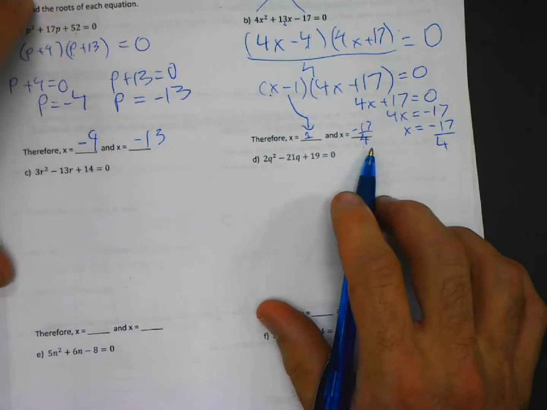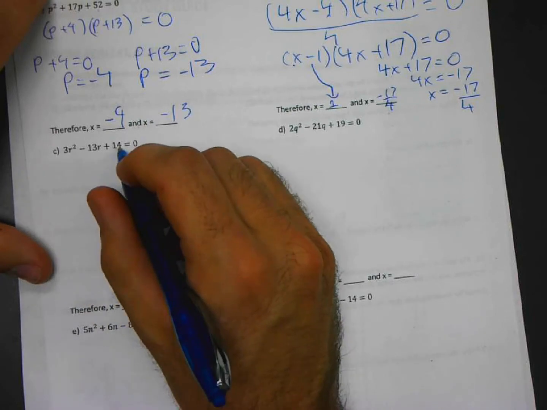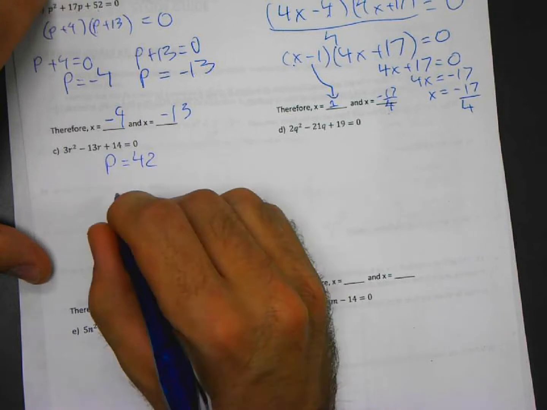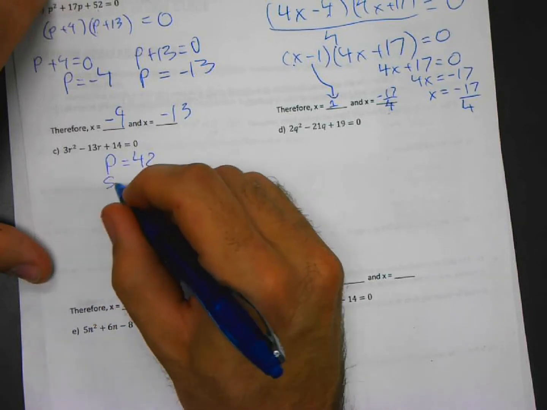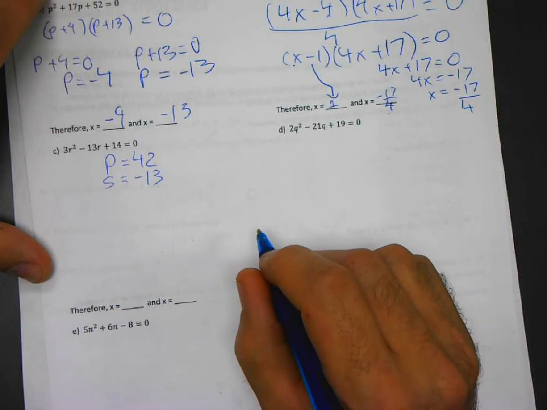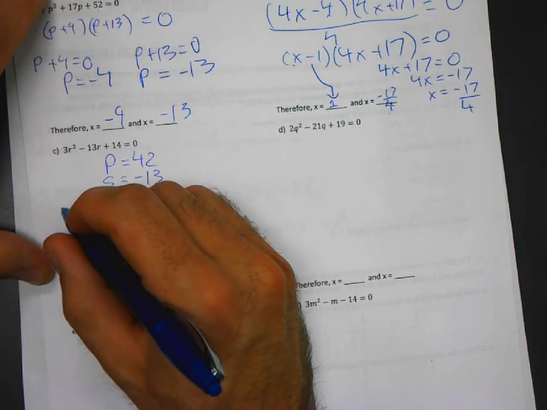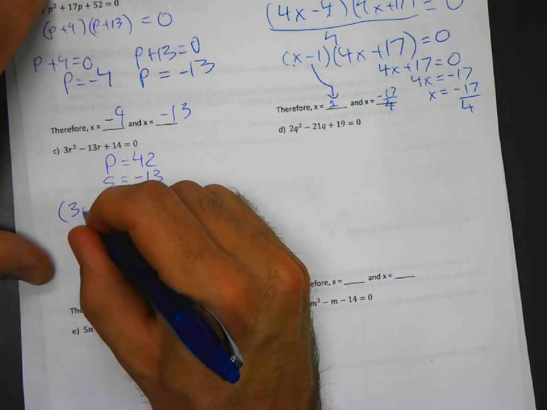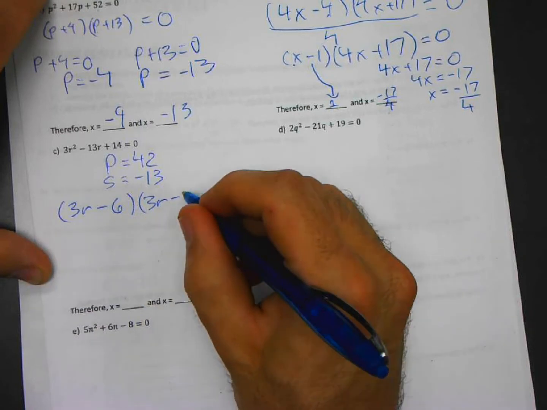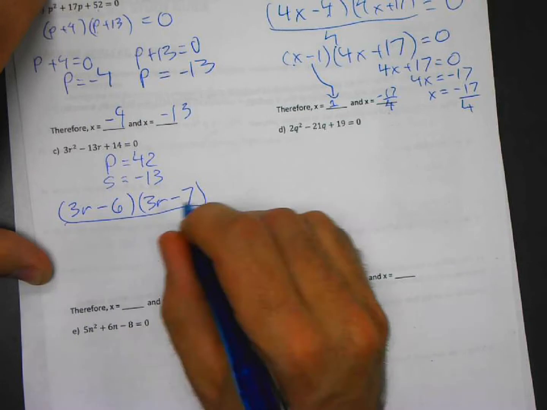Okay? So next one. This one, we're looking for two numbers that multiply to product of 42, and the sum is negative 13. So the numbers are going to be 6 and 7. Okay, good. So we got 3r minus 6, 3r minus 7 over 3.